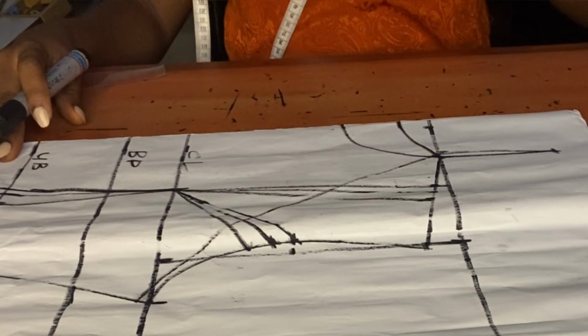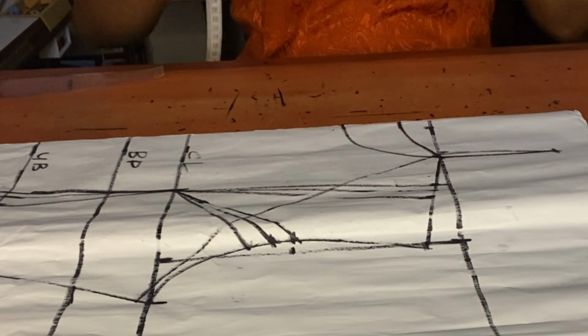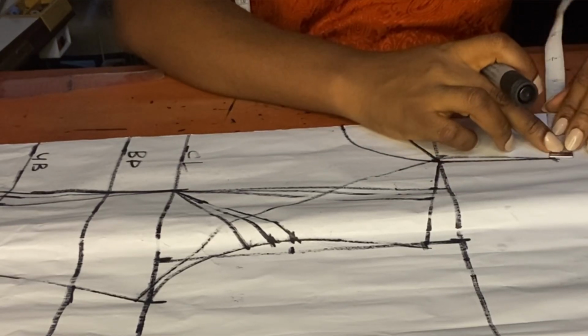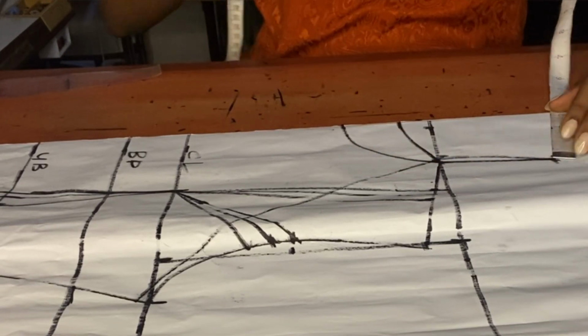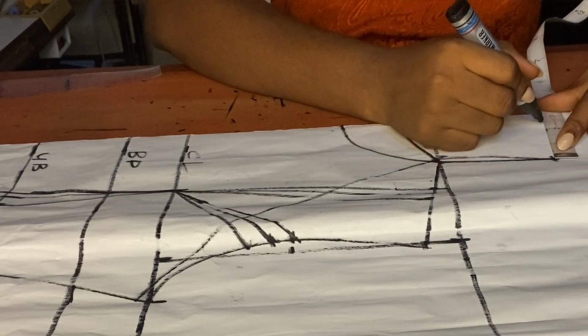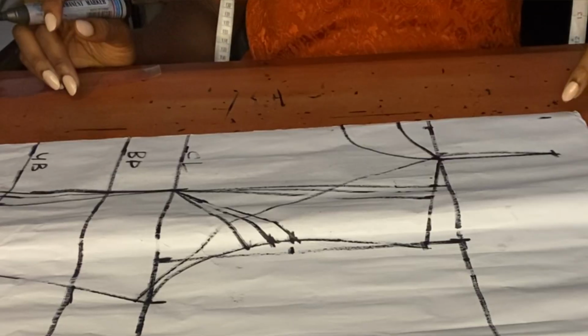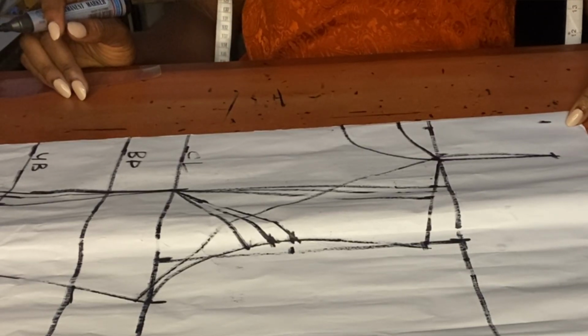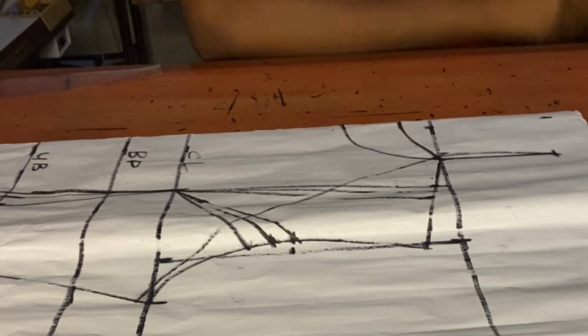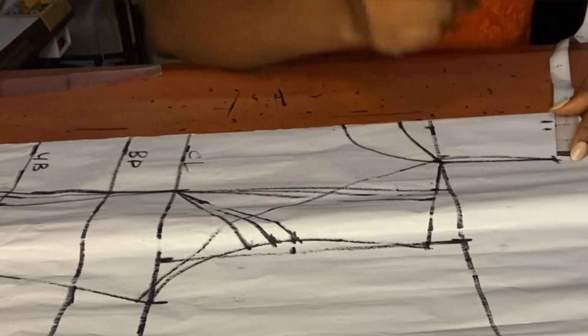The next thing I'm going to do is I want to get the width of the collar, right? The back collar. I want to get the width of the collar, and I'm going to be making use of 2.5 inches, right? Because I don't want it to be too big. You can use 2 inches or 2.5, honestly. But for me, I want to make it 2.5, or I can still go ahead to say 2 inches.